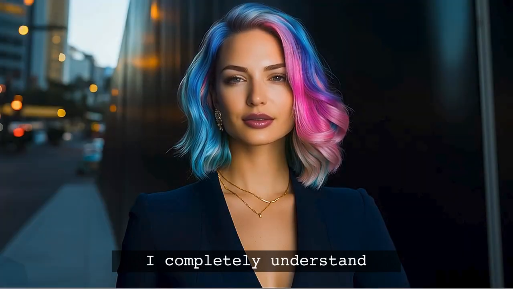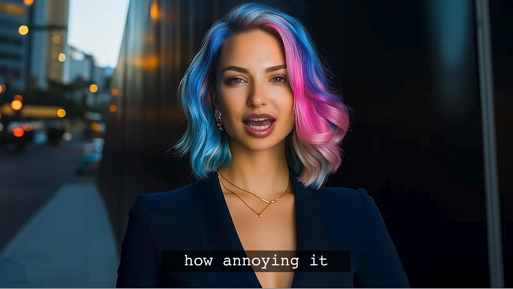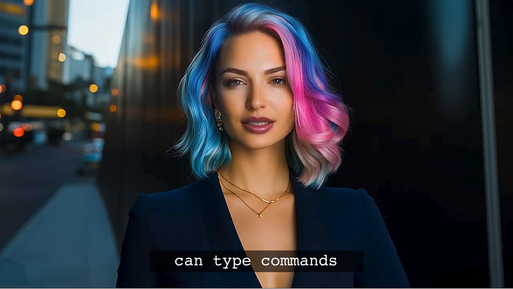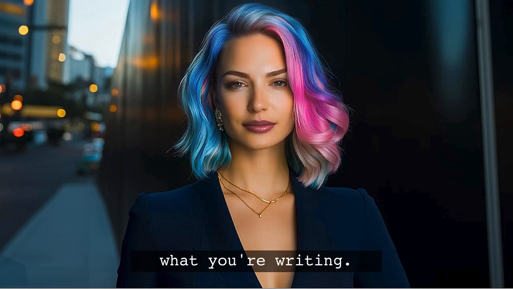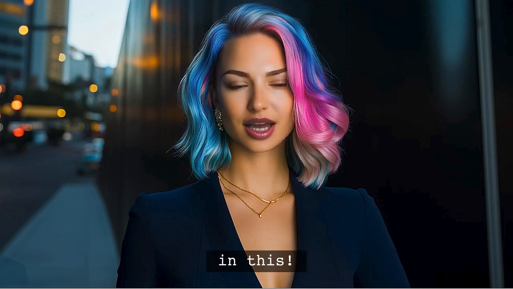I completely understand how annoying it is when you can type commands but can't see what you're writing. You're definitely not alone in this. Many users face this issue, and it can really disrupt your workflow.